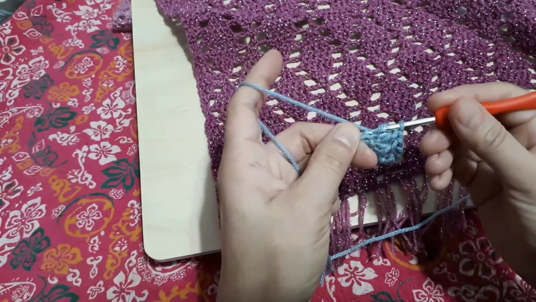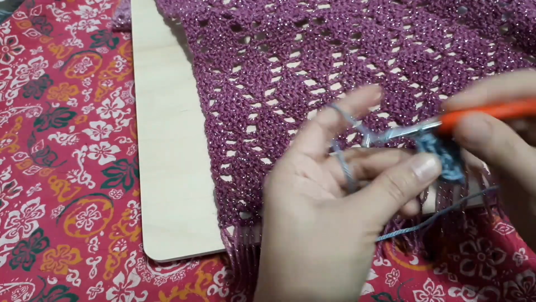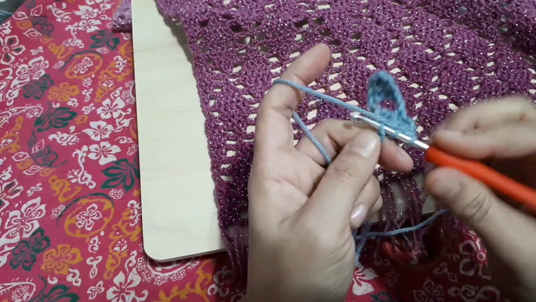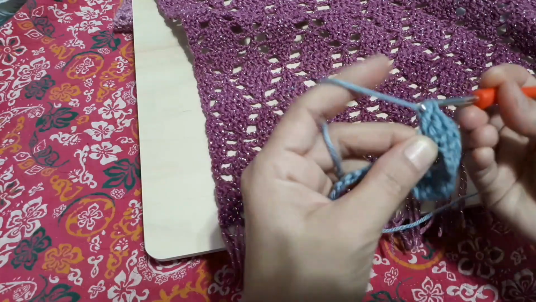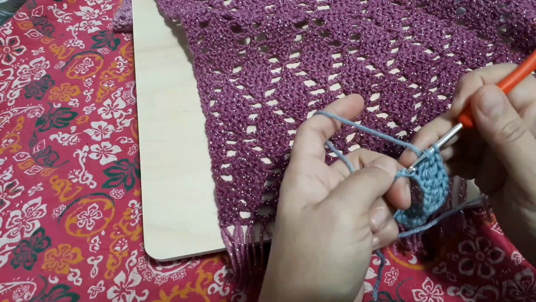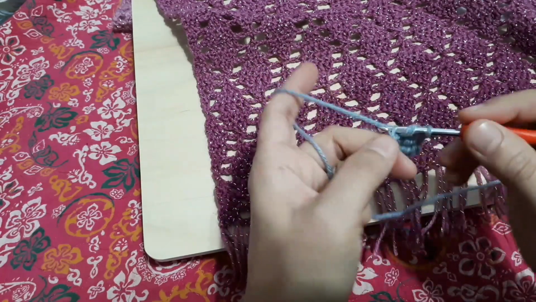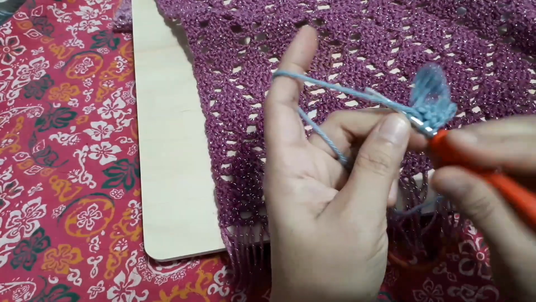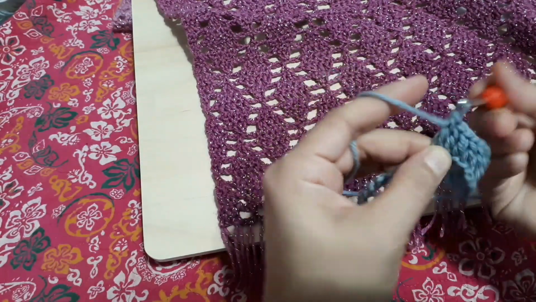For me the first row is always a little time taking because I use the back loops, so it takes some extra time, but it gives an even edge. So we make 5 double crochet here.